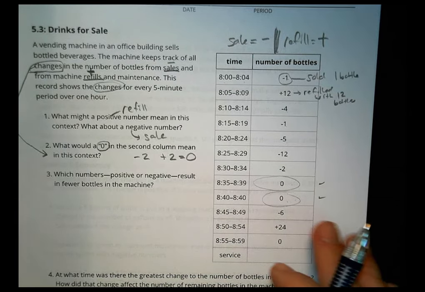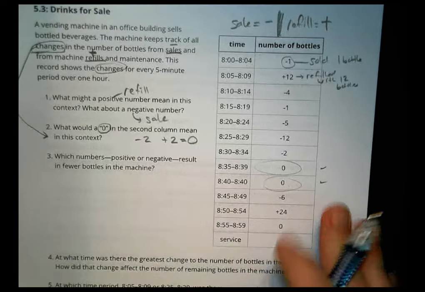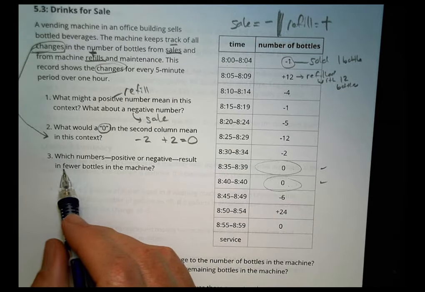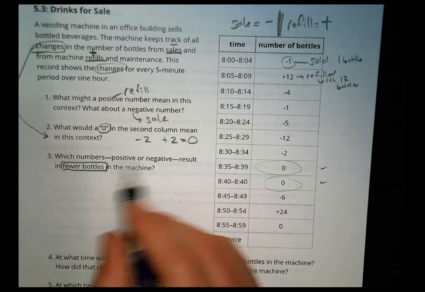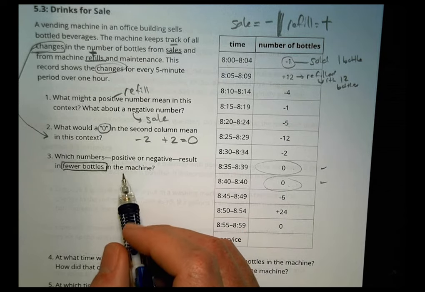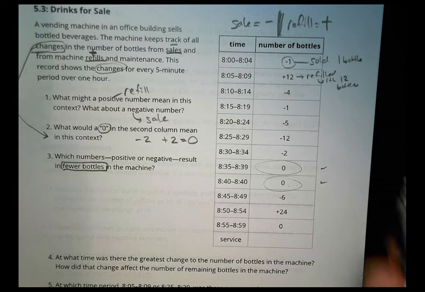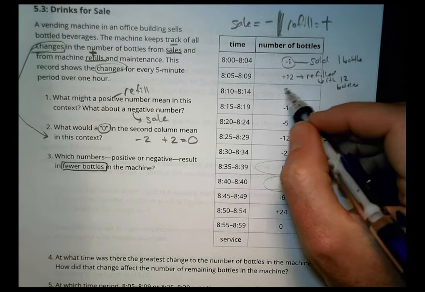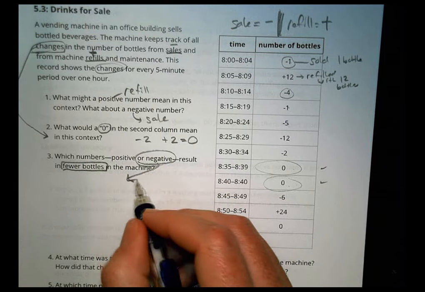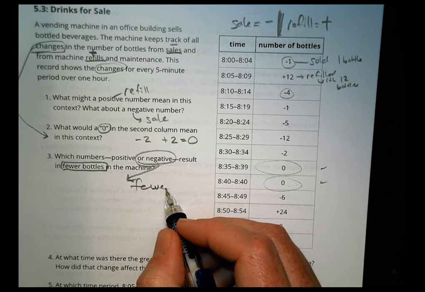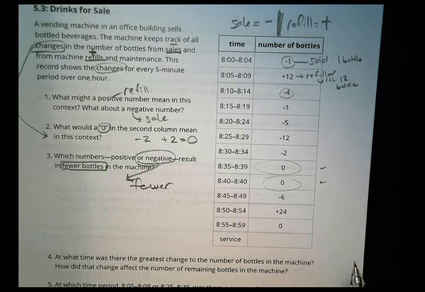Something to think about. Which numbers, positive or negative, result in fewer bottles in the machine? So do negative numbers or positive numbers mean fewer bottles in the machine? Well, every time we have a negative number, it represents that we're selling something. So a negative number means fewer, because it's a sale and we're having less of them now.